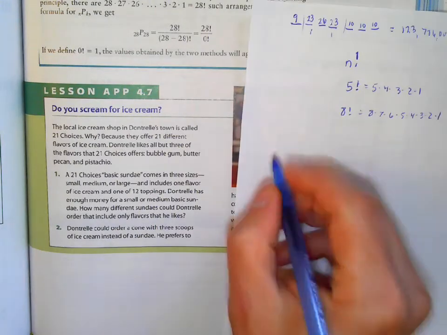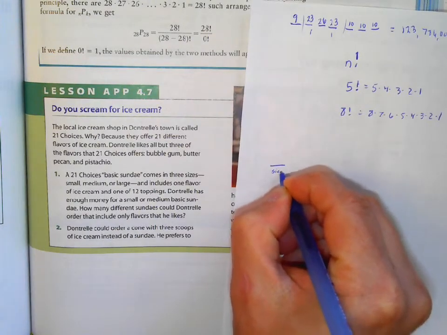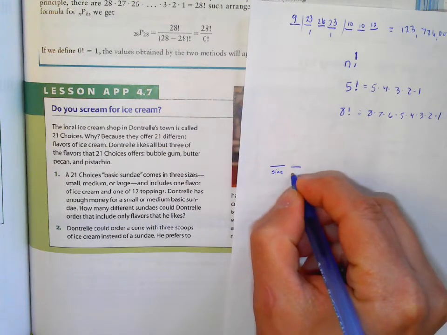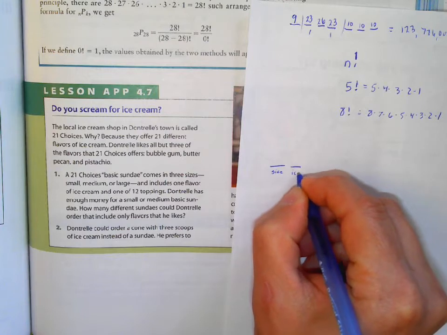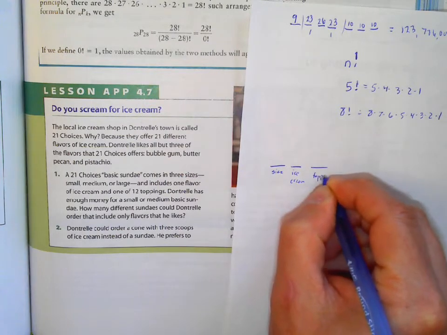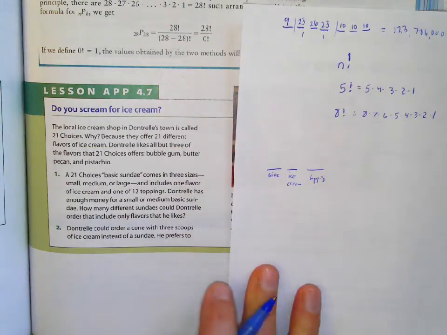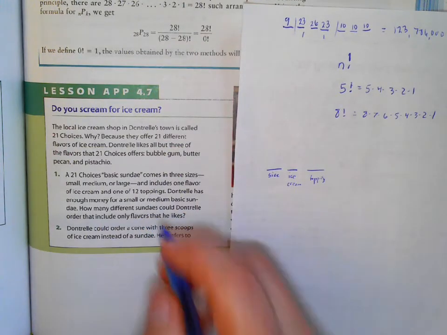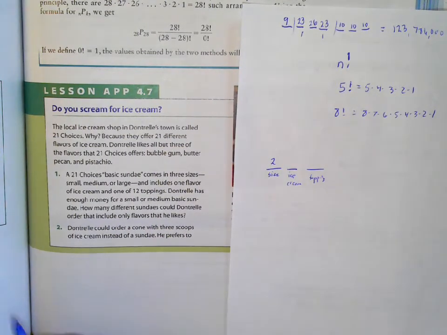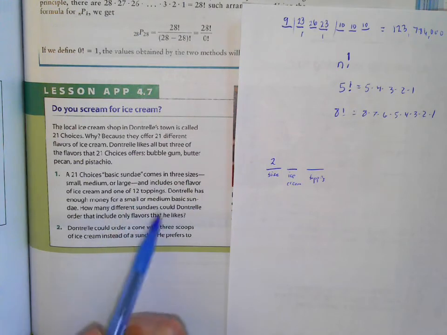So we have to choose a size, ice cream, and then a topping. Those are our 3 things we're choosing. It says he has enough money for a small or medium, so there's 2 different sizes he could afford. Ice cream, it has to be one that he likes.